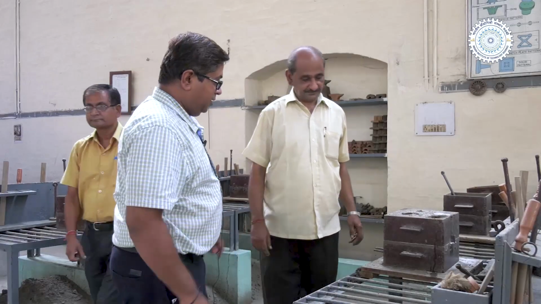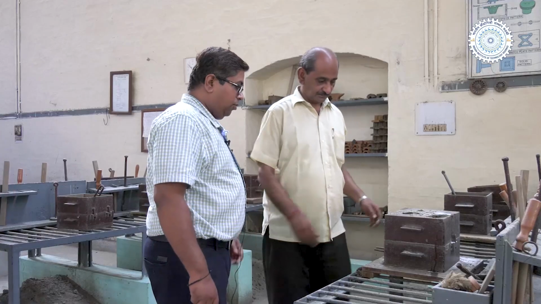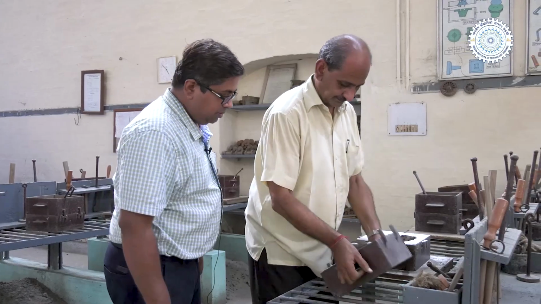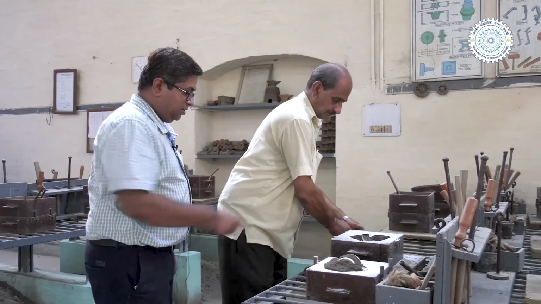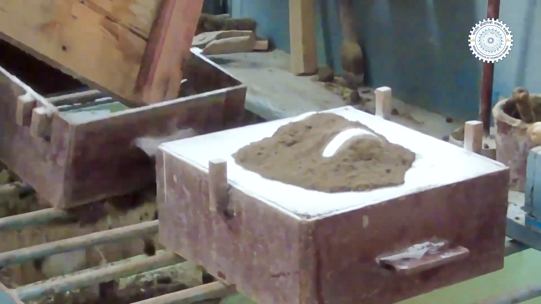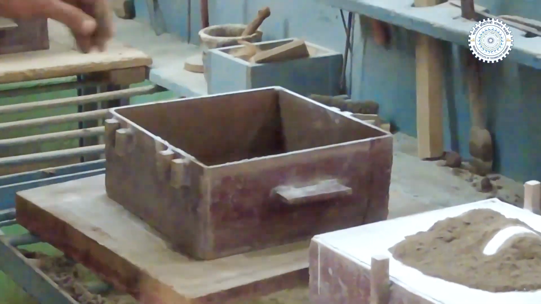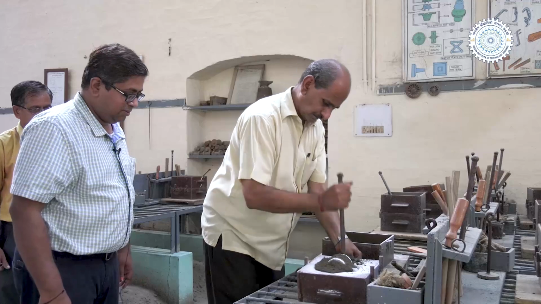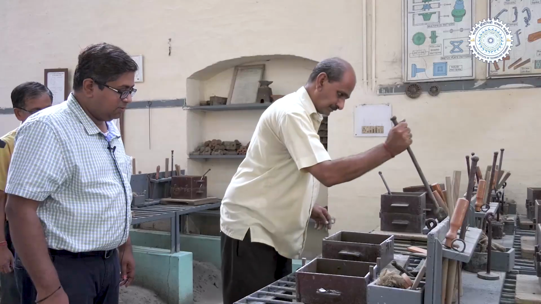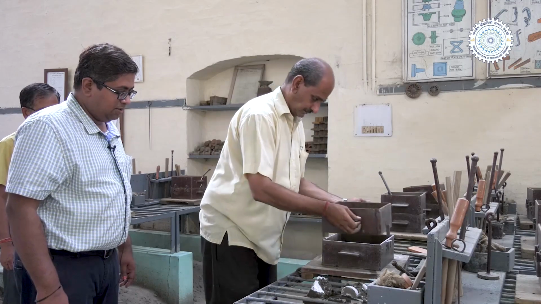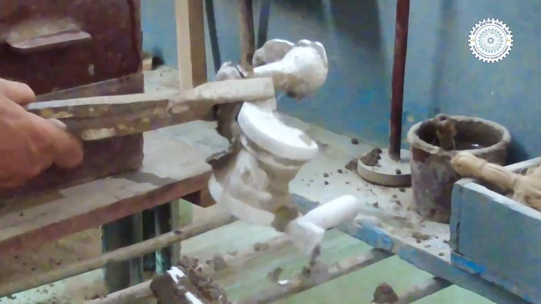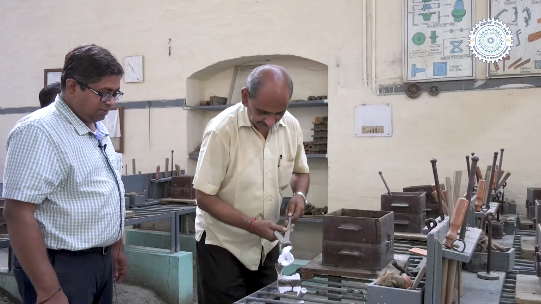Now the metal is solidified, we need to break the mold. Just remove the cope. You can see here this drag and the casting. Simply you have to break it. Now we need to clean the casting. So your casting is ready.